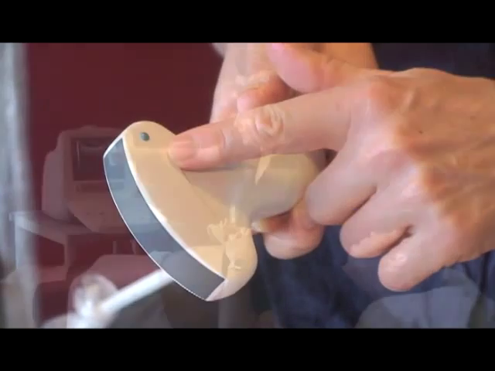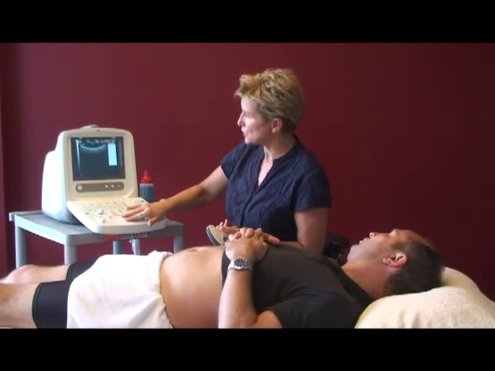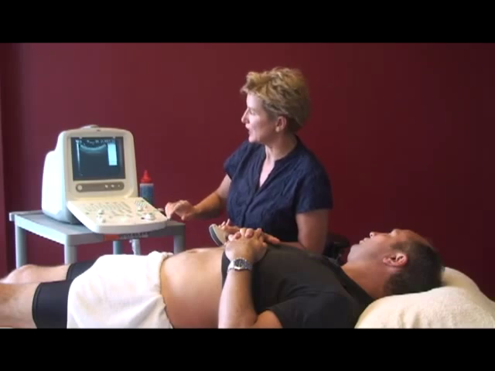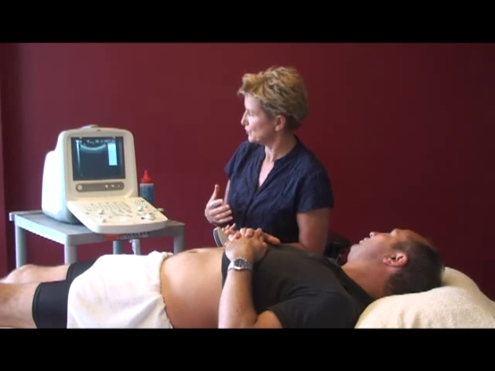And if we come on the screen here, you'll see the dot up the top here, so it's showing you which direction that they can relate to when you're assessing them.